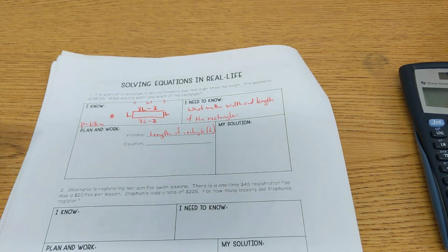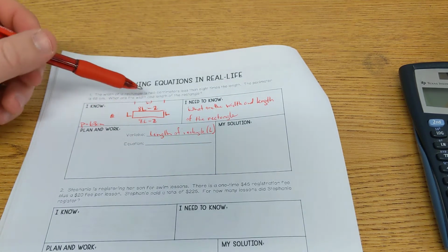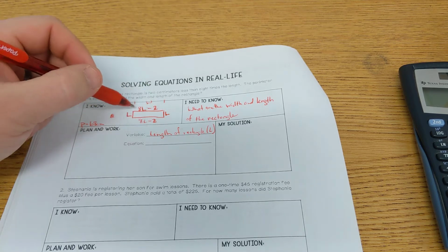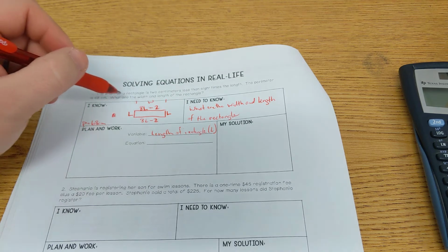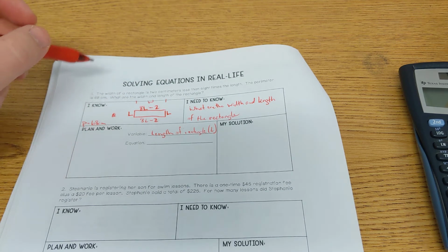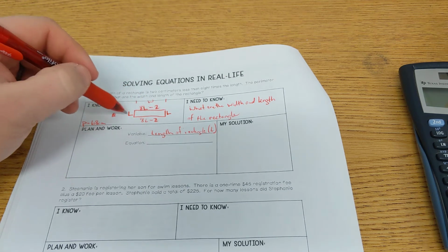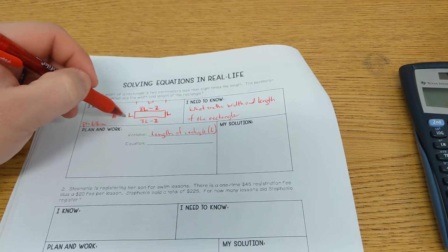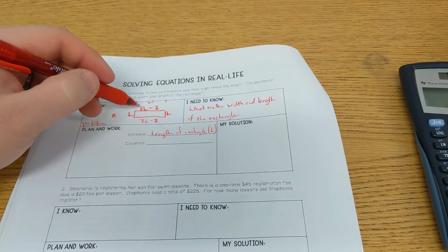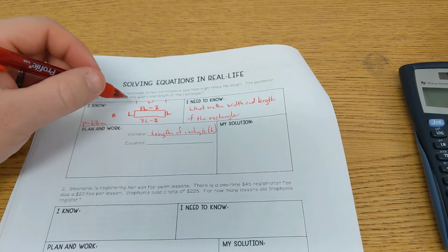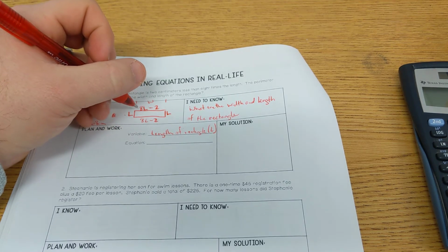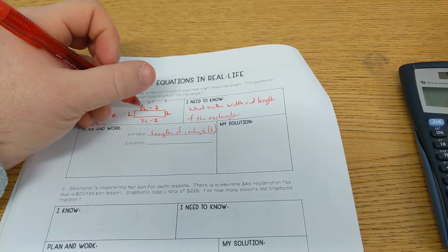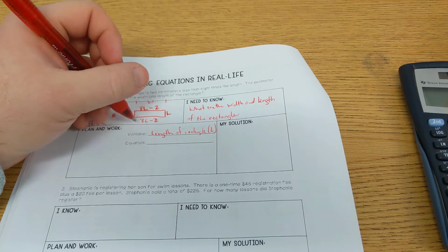So let's look at this. If I want to find the perimeter, I want to add all of these up. For the perimeter, I'm just going around. If I was finding the area, I'd have to multiply these, length times width. But for right now, let's just do what the equation would be.